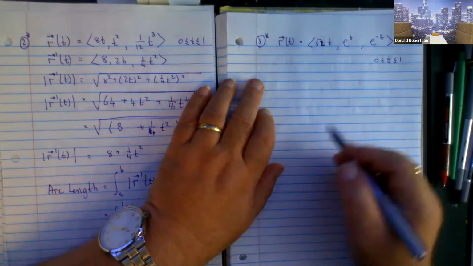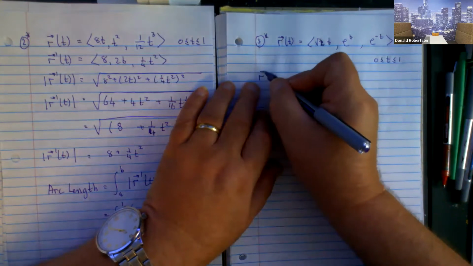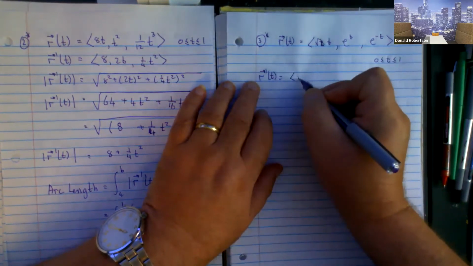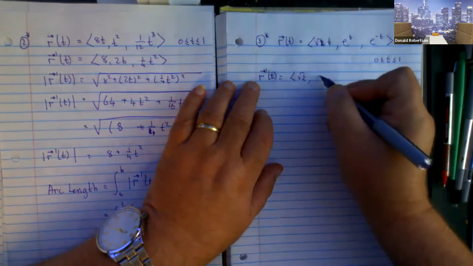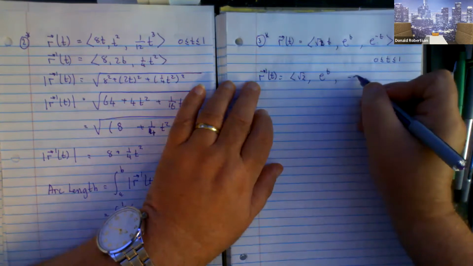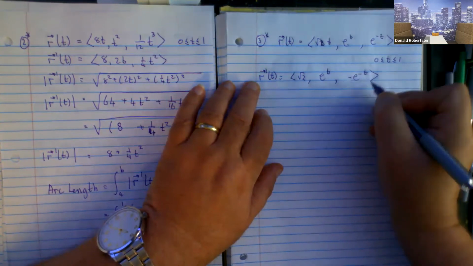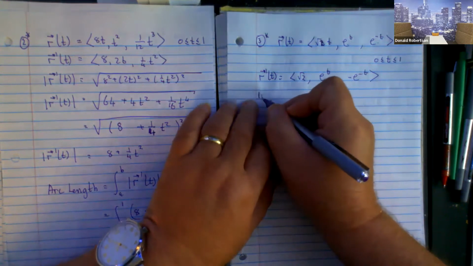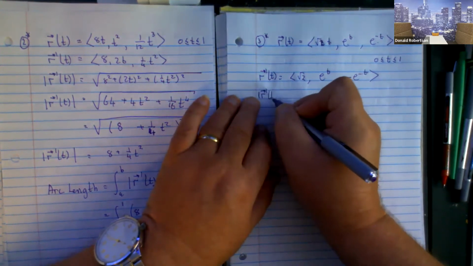In this particular question, we find the derivative. And that guy is just simply the square root of 2. Derivative of e to the t is e to the t. And the derivative of e to the negative t is e to the negative t times the negative 1. We can now get the magnitude of this vector.